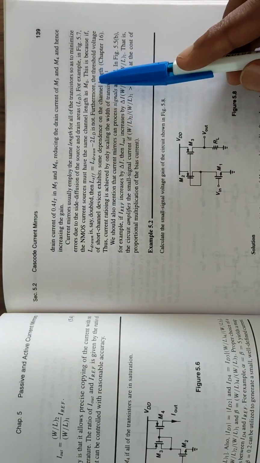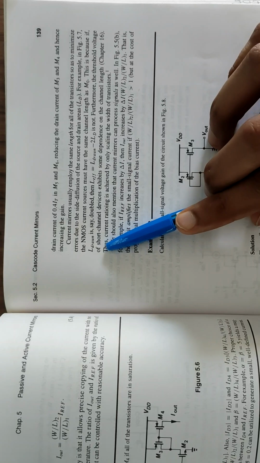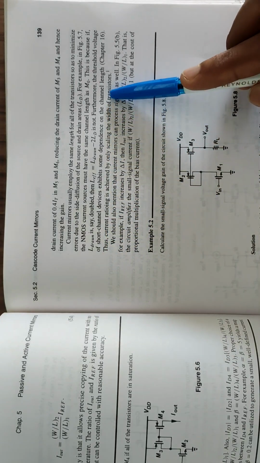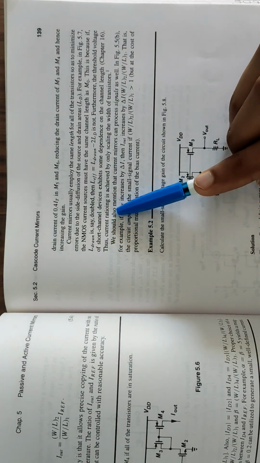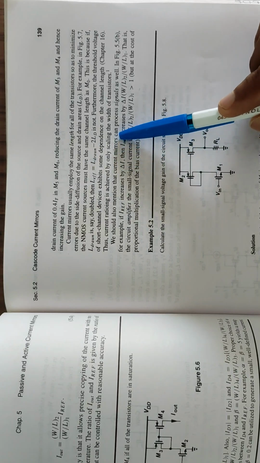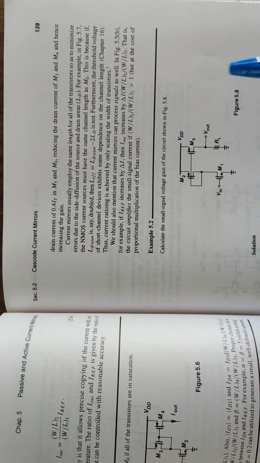Furthermore, the threshold voltage of short-channel devices has some dependence on the channel length. Thus, current ratioing is achieved by only scaling the width of the transistors.